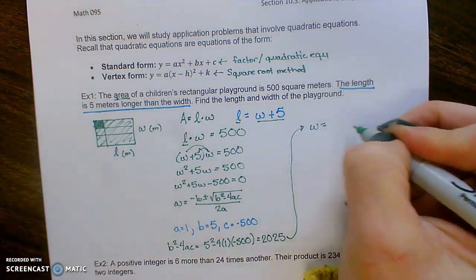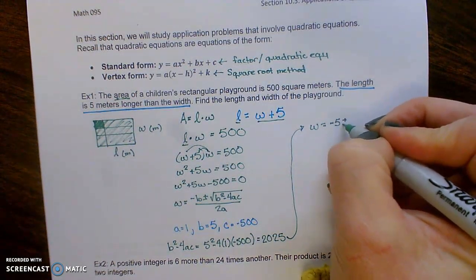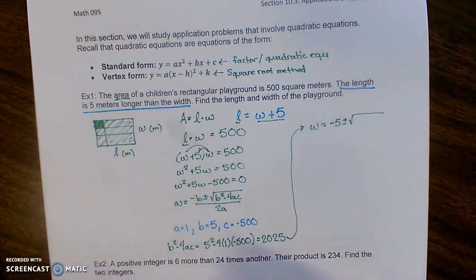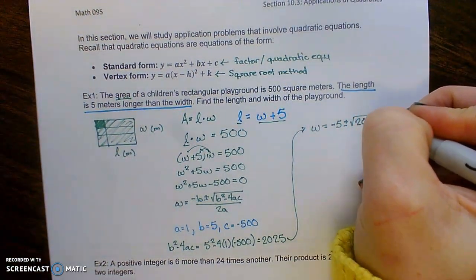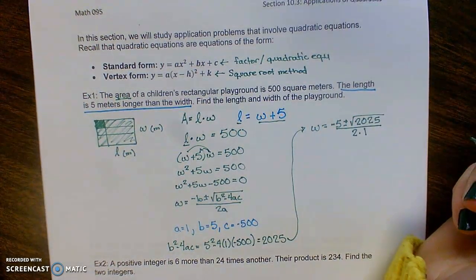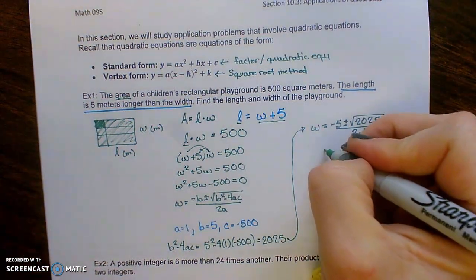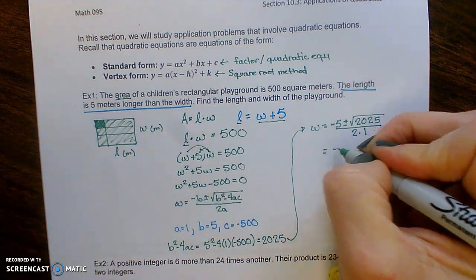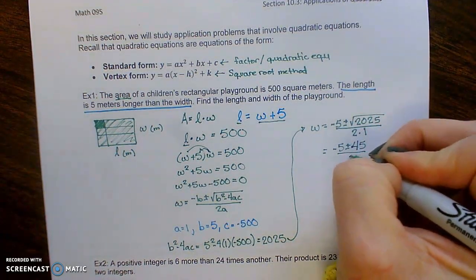So w should equal negative b, so negative 5, plus or minus the square root of that b squared minus 4ac that I just calculated, 2,025, all over 2 times a, which is 1. All right, and I can use my calculator to tell me that the square root of 2,025 is 45. So I get negative 5 plus or minus 45, all over 2.